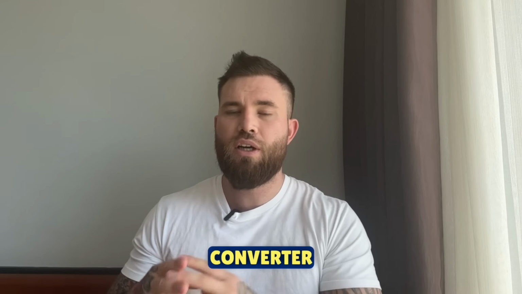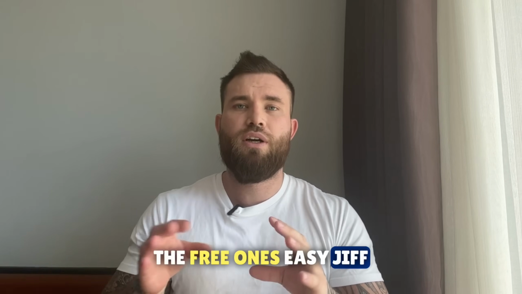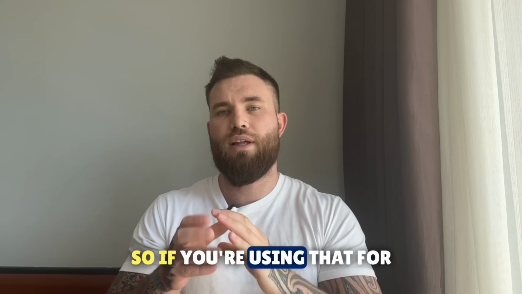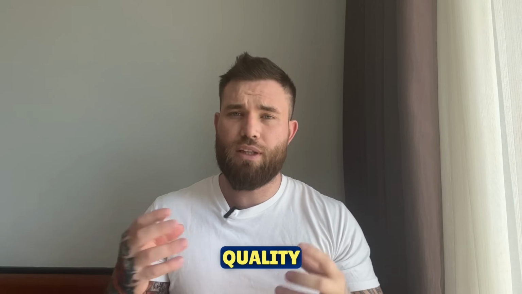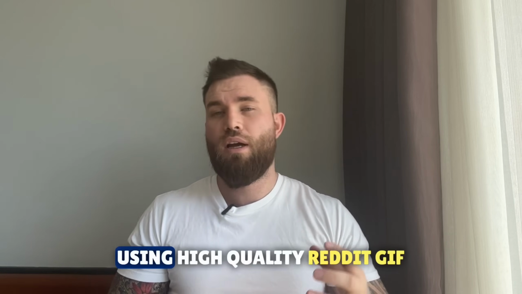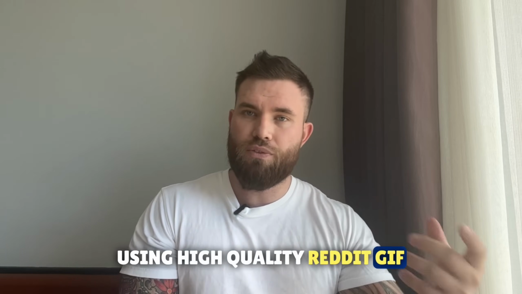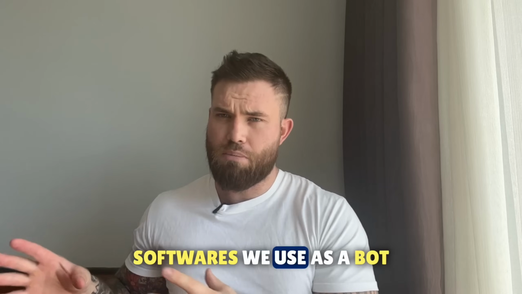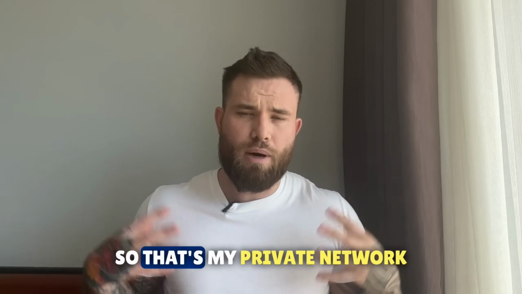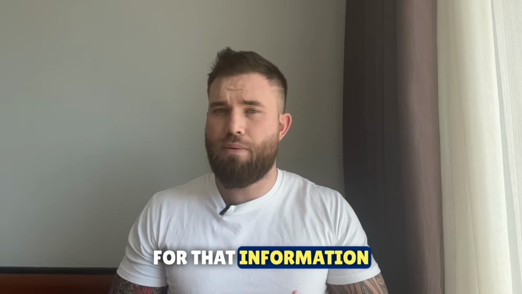The next thing is a high quality GIF converter. The free one's Easy GIF. So if you are using that for Reddit and you're uploading content, you want a high quality one. That's a secret that we're using. High quality Reddit GIF converter to do marketing. This is one of the tools and software we use as a bot. So that's my private network for that information.